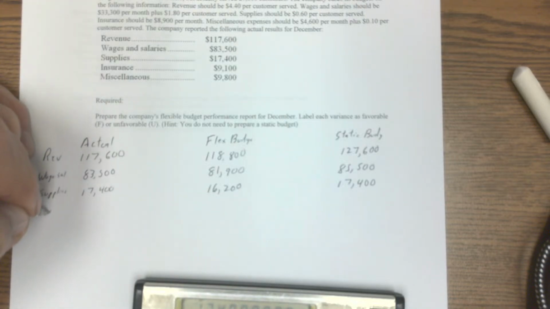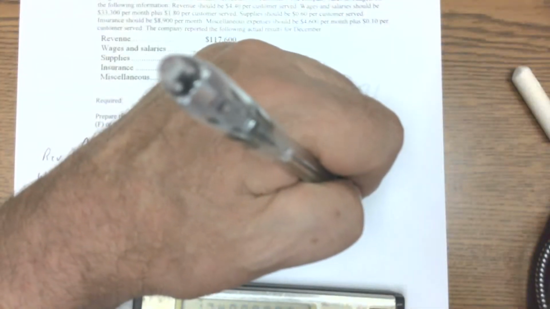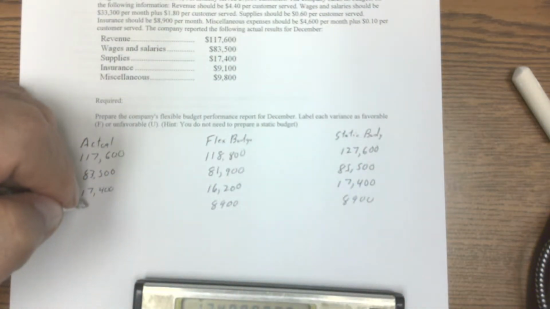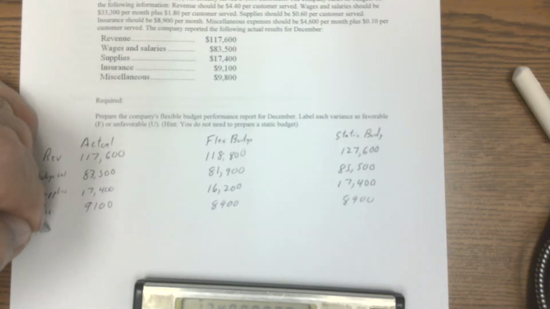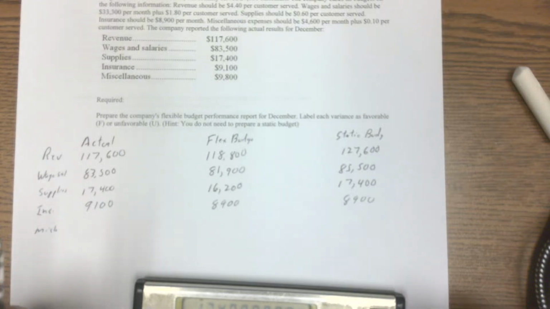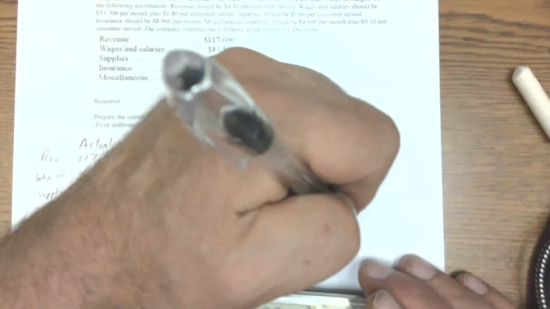Insurance should be 8,900 a month. And it actually came in at 9,100. And then finally, miscellaneous should be 4,600 plus 10 cents per customer served, so 29,000. And so the static budget would have been for 7,500.